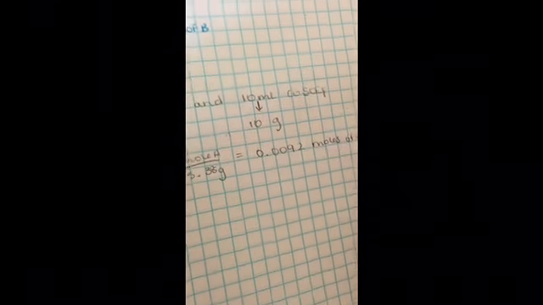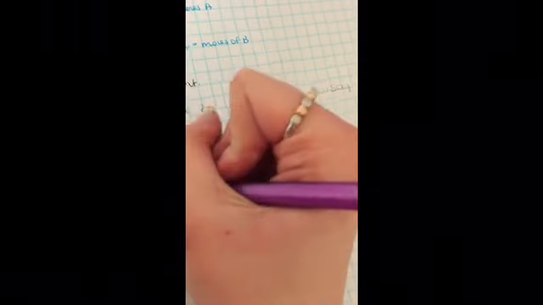Now, if you do 0.6 divided by 65.38, you get approximately 0.0092 moles of zinc.